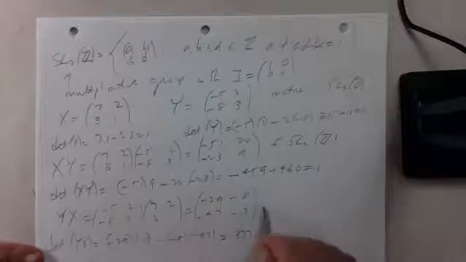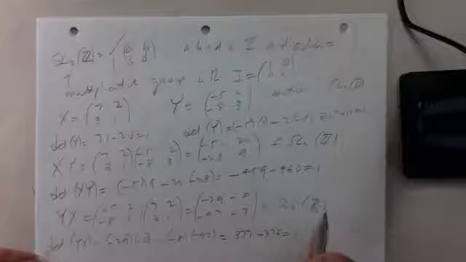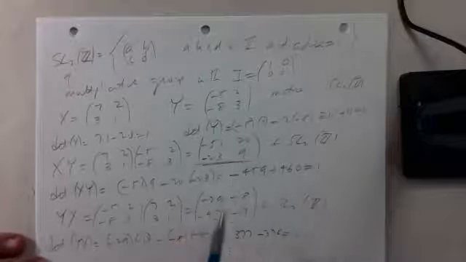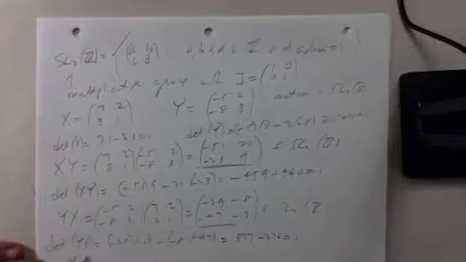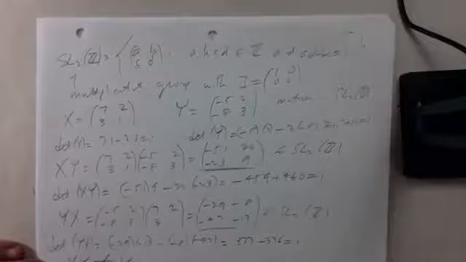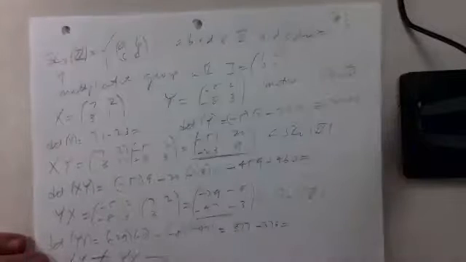So both of these matrices are in SL2Z, but notice this matrix and this matrix are different. XY is different from YX. So SL2Z is a non-abelian group.